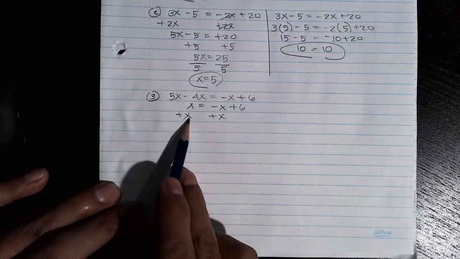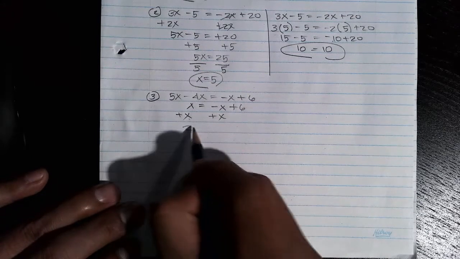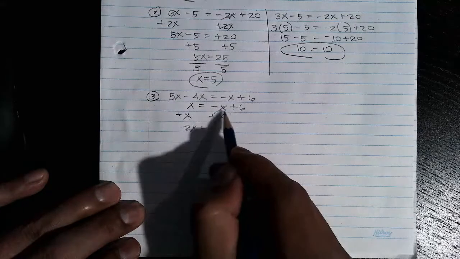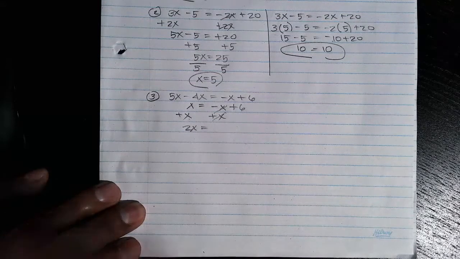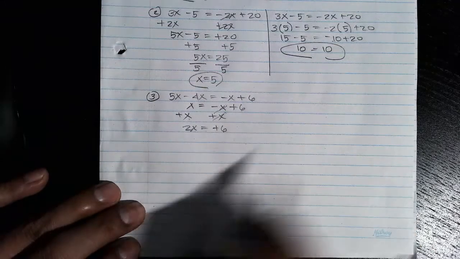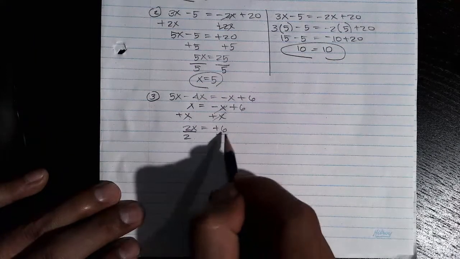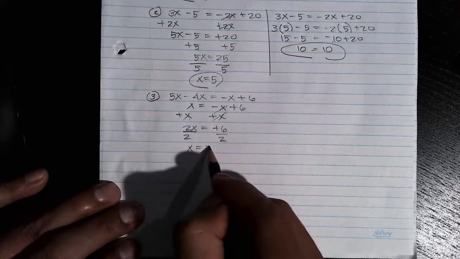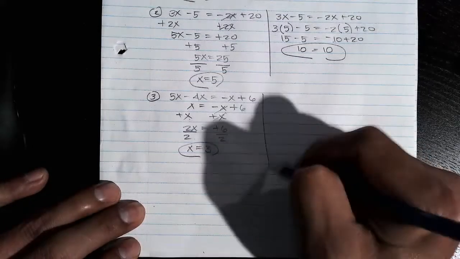x plus x here is 1 plus 1 equals 2x. Gets rid of x's on the right side, so now you're left with 6 on this side. And just divide both sides by 2. Our answer is x equals 3.